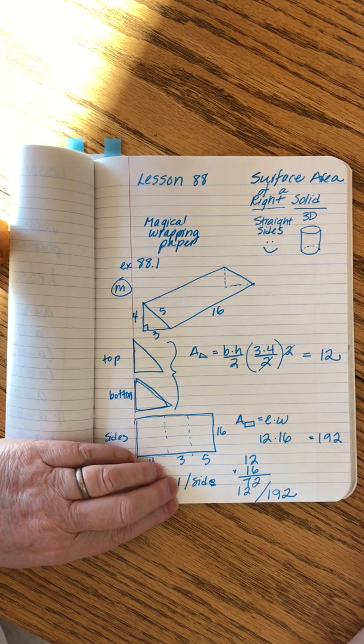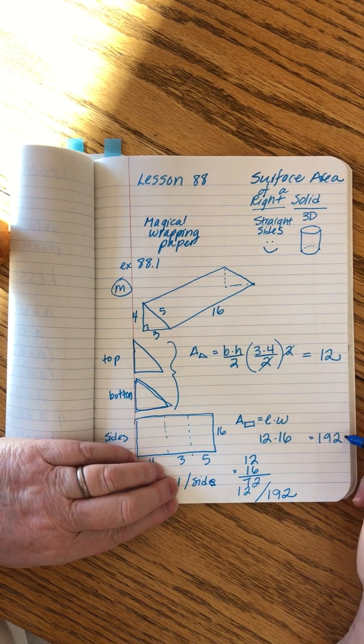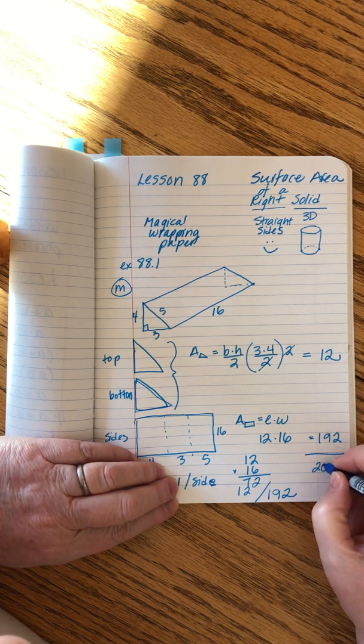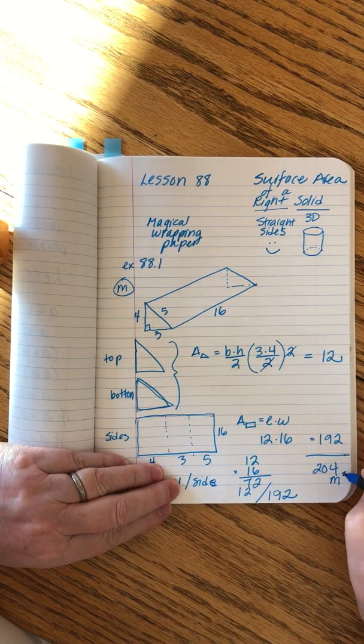Some problems ask for the total surface area. Some problems will ask for the lateral surface area. If this problem wanted the lateral surface area, it would be 192. But this problem asks for the total surface area, so it's 204 meters squared.